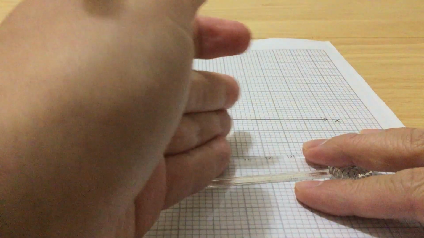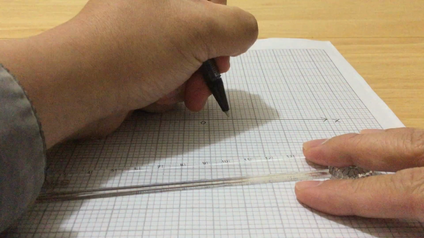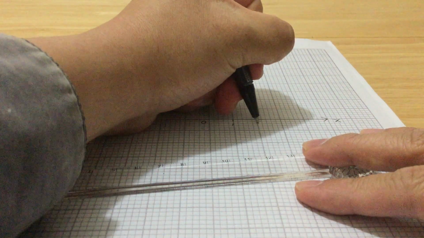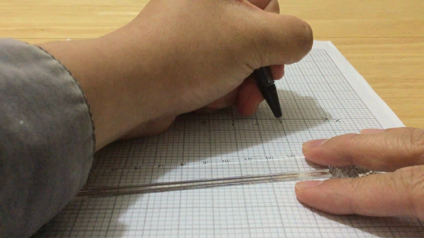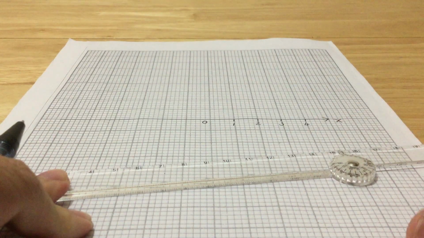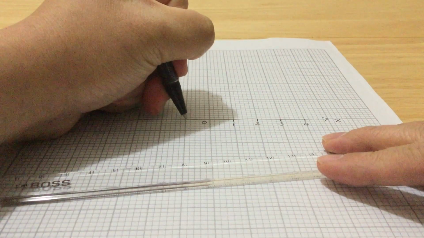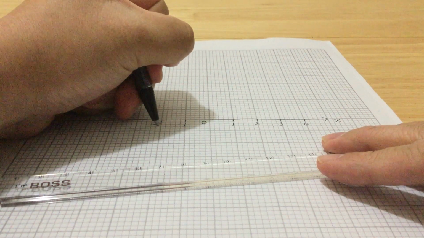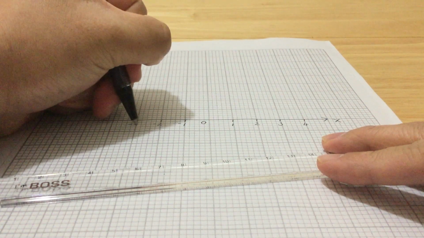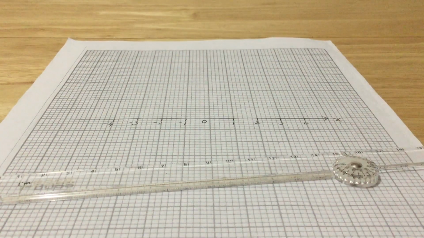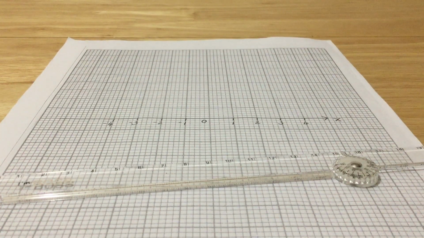The right part of this origin is positive numbers. This is 1, 2, 3, and 4, etc. And then for the left part of this origin is -1, -2, -3, -4. That is similar to what we learned in chapter 1. That is the number line.